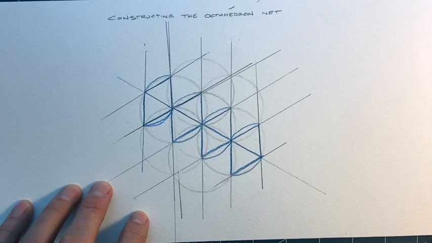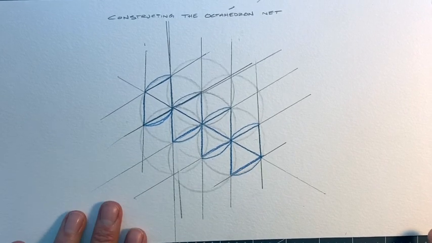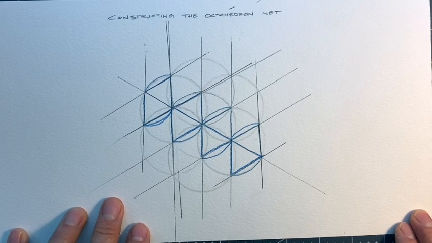And then, just as with any of the other forms, this is a good time to spend some time and really bring beauty into the form.